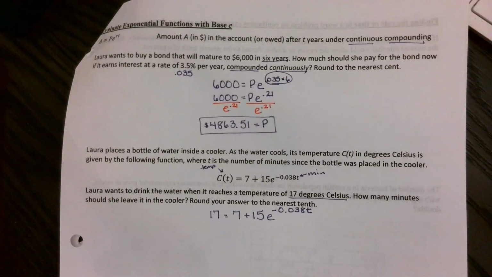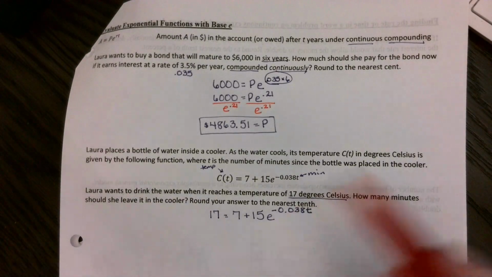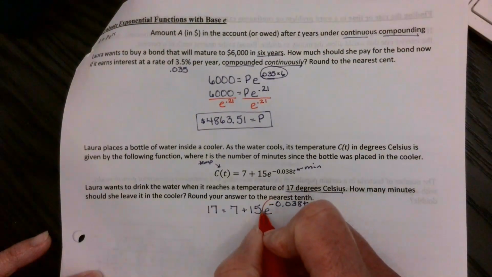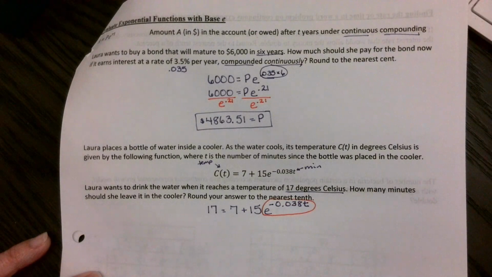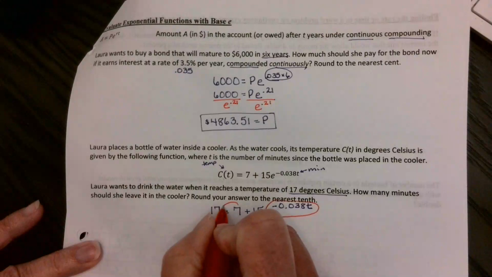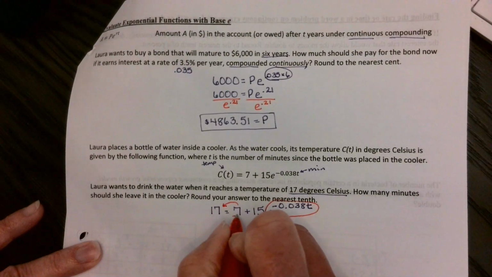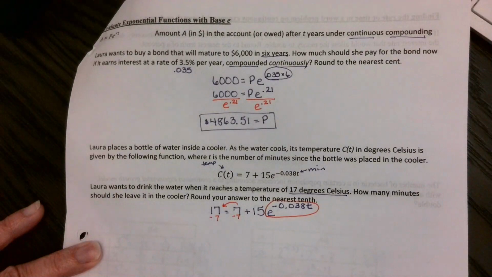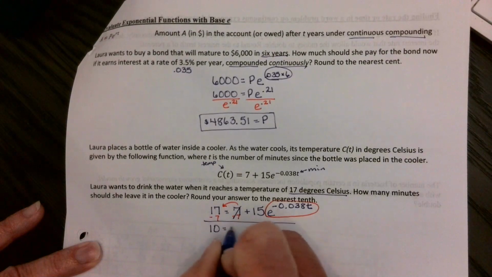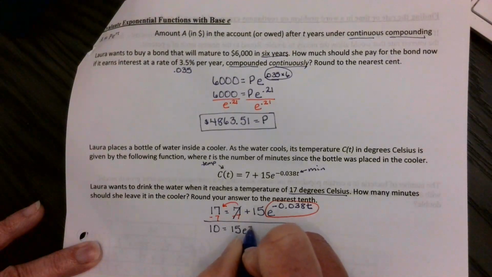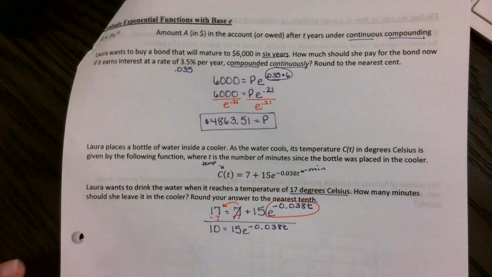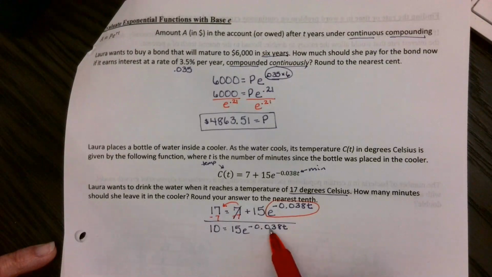Okay, so here's what we have to do. When we're trying to solve for a missing variable and it's in the exponent, what we've got to do is first get this part by itself. We've got to isolate that. So the way we're going to do that is we're going to get rid of the 7 by subtracting it. At that point, that goes away, and we have 10 equals 15e to the negative 0.038t.